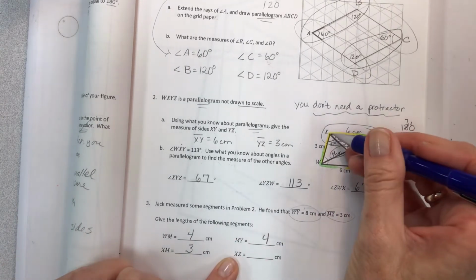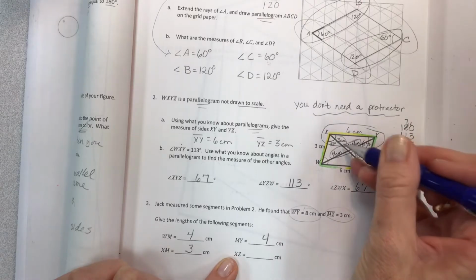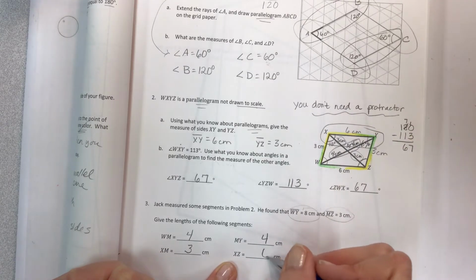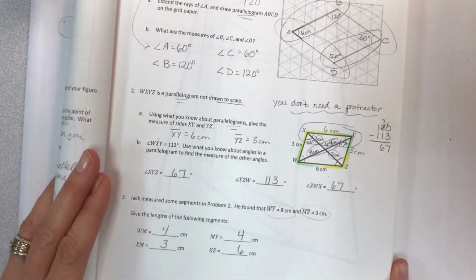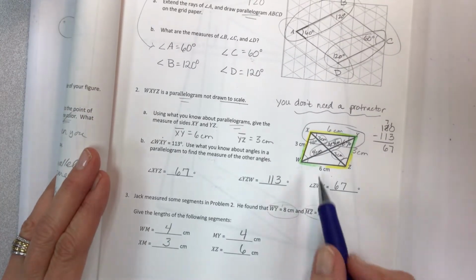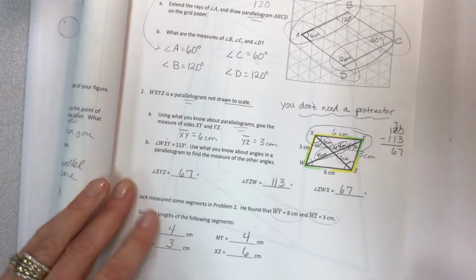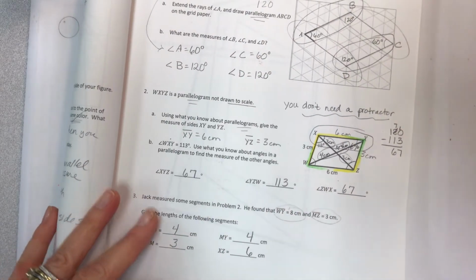And then XZ, that's the whole distance, and you take your 3 from here and your 3 from here and you add them up. And so the properties of the parallelogram are helping you determine what these numbers are, okay? And you hardly have to do any math at all. It's just looking and thinking. All right, nice job. Keep it up. Here we go.